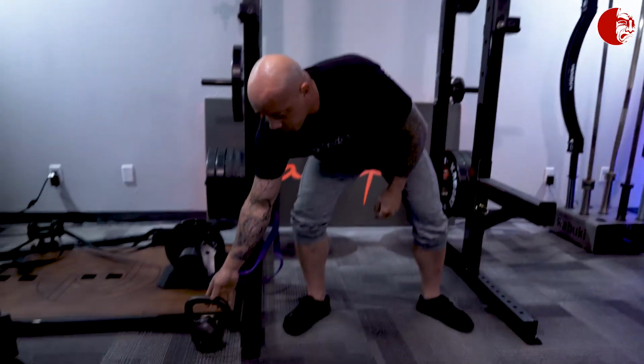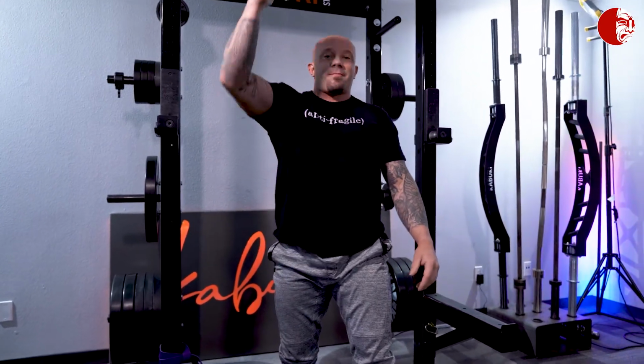But don't forget, those are a completely different kind of mobility because I'm not loaded under gravity and/or resistance of a heavy bar. Hopefully that helps.